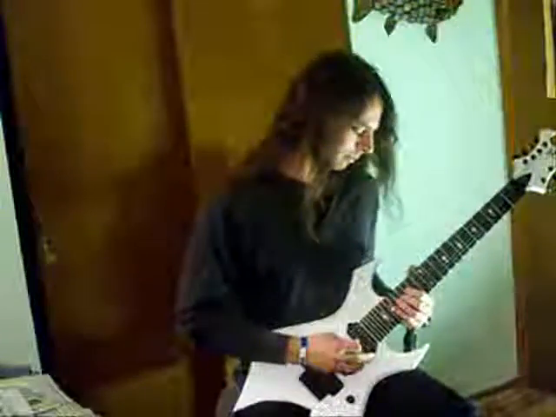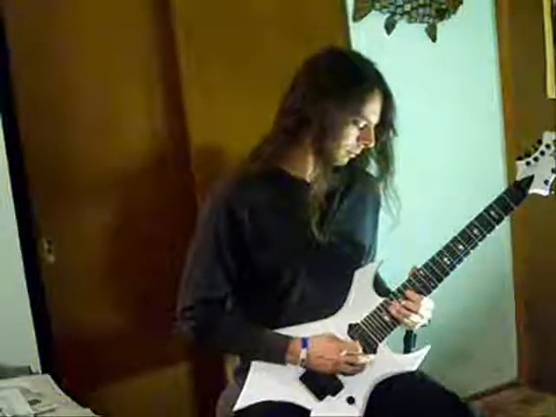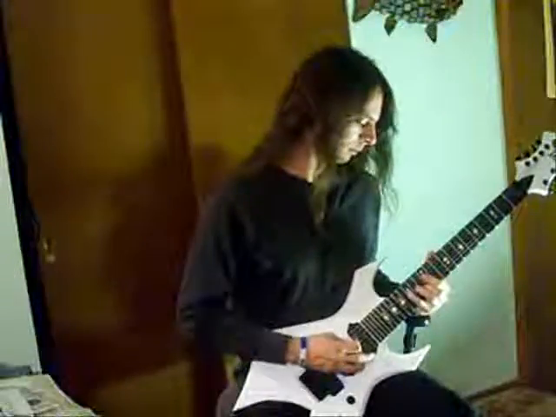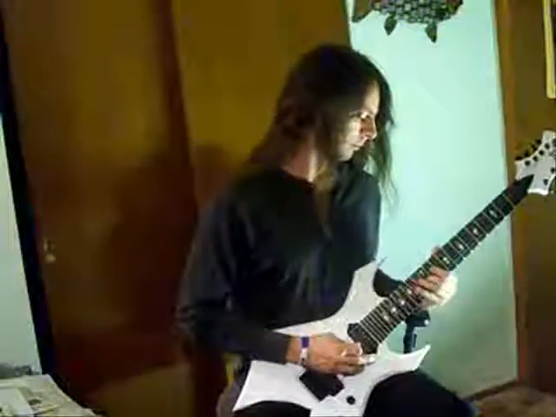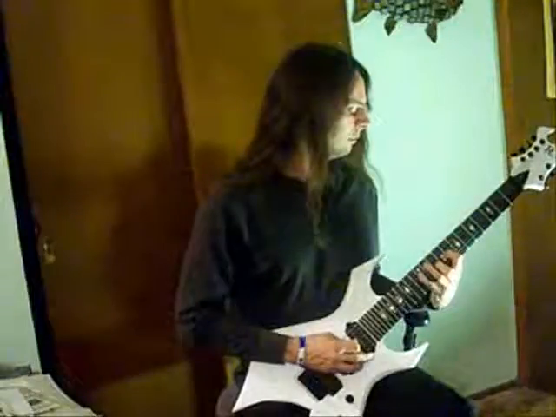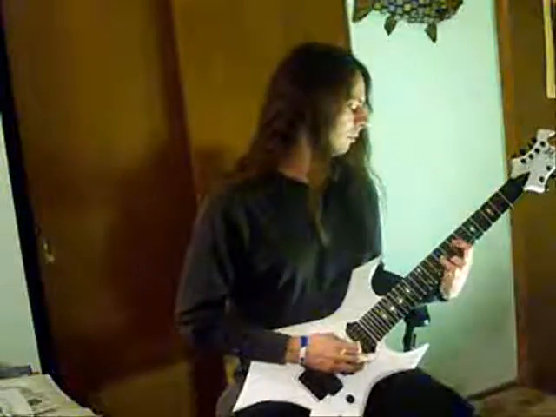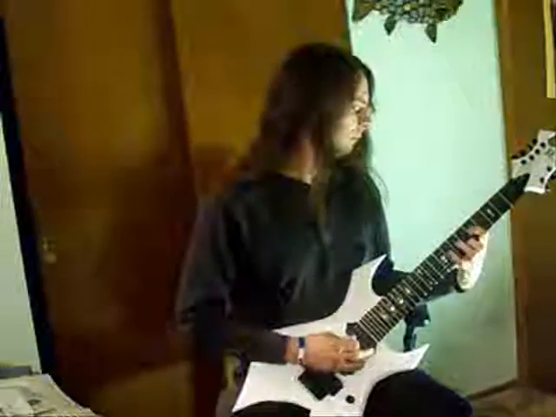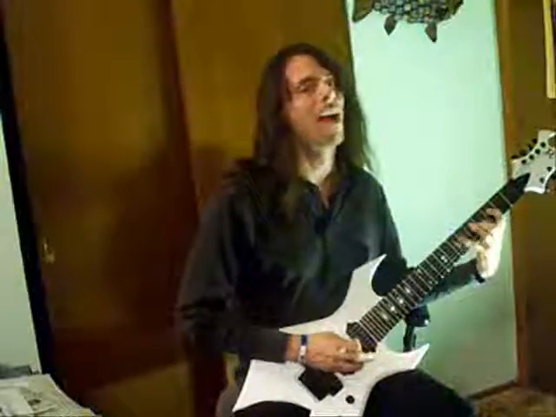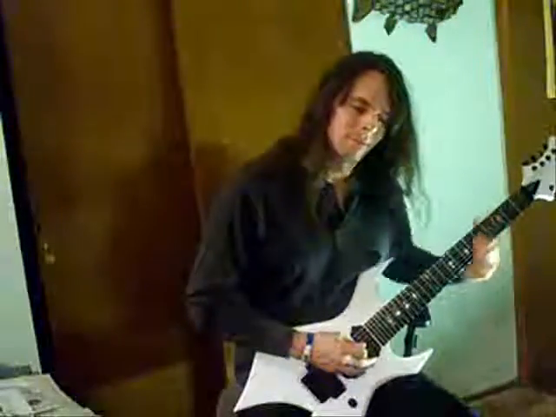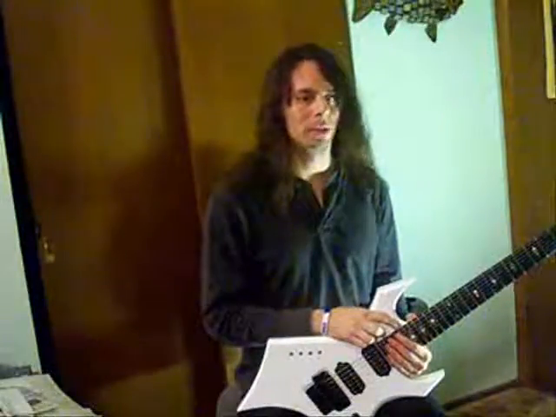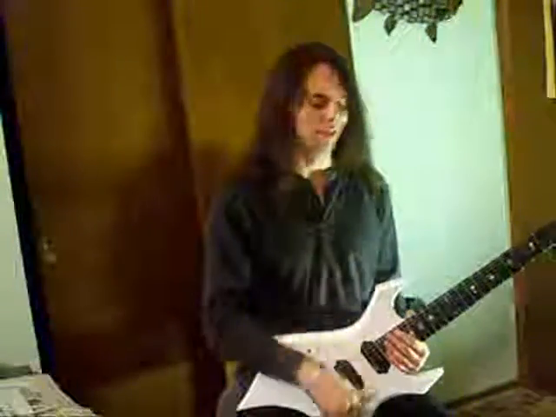Descend. Practice that every day, and before long you'll be playing it cleaner and more evenly than I just did.